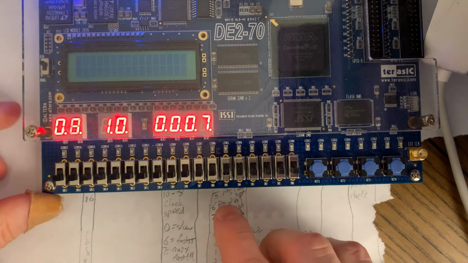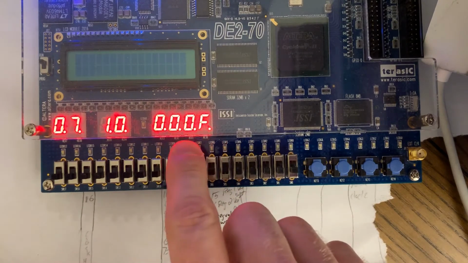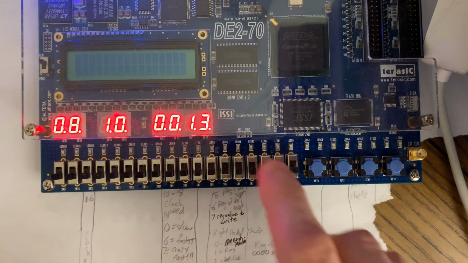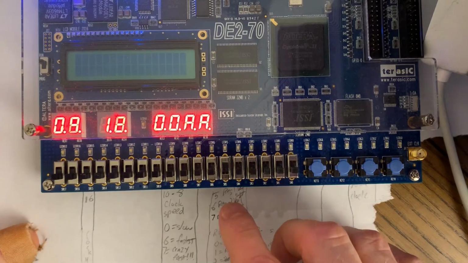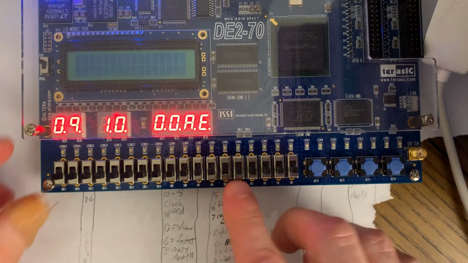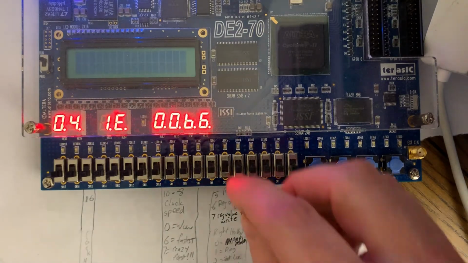Here you see the debug switches. Debug information goes in this right hex bank here, and based on the switches that are set, you can read different values here. So right now, with this being set here, this is number 2, which is the location in memory that's being read.